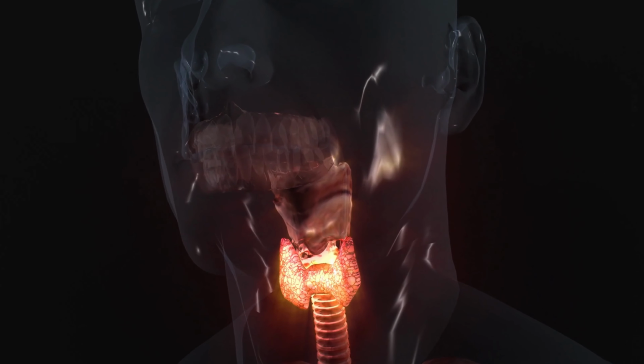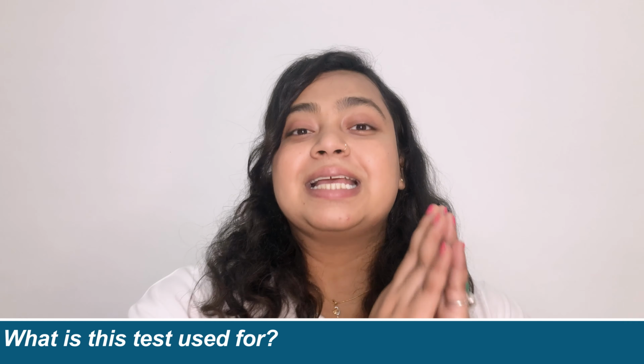When thyroid levels are low in your body, your pituitary gland produces more TSH. When thyroid levels are high, your pituitary produces low TSH. TSH levels that are too high or too low may indicate that your thyroid isn't functioning well. Now, let us know what is this test used for. TSH test is a way to know how your thyroid is working.